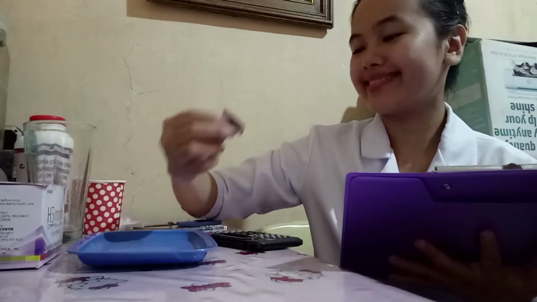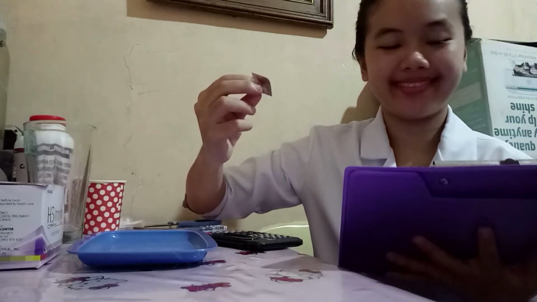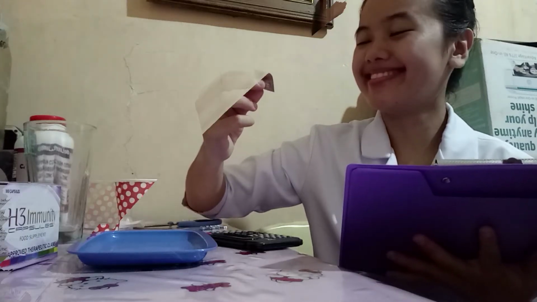Including the expiry date, the labels, and the accurate name of the drug. And for the tablet, I'm going to place the package unit dose capsule directly into the medicine cup.